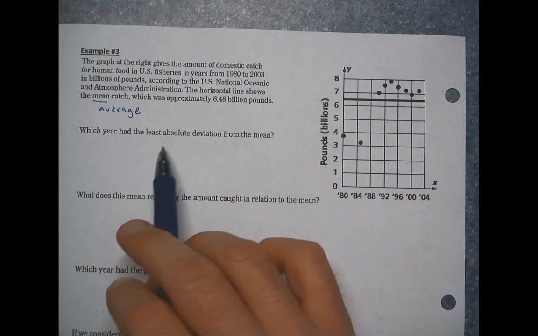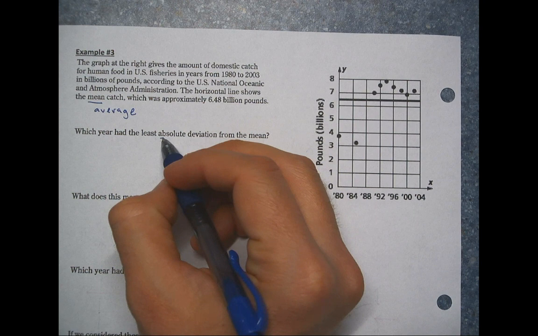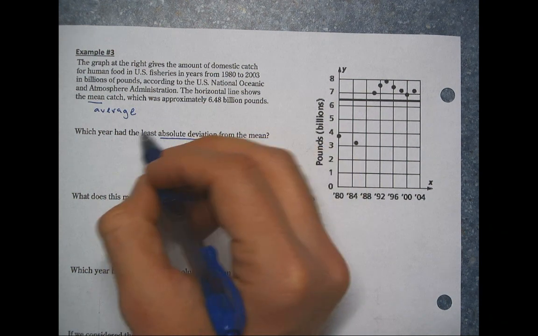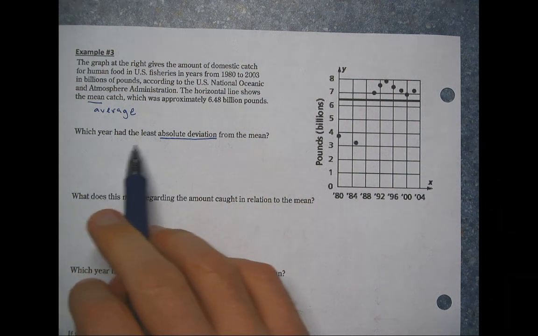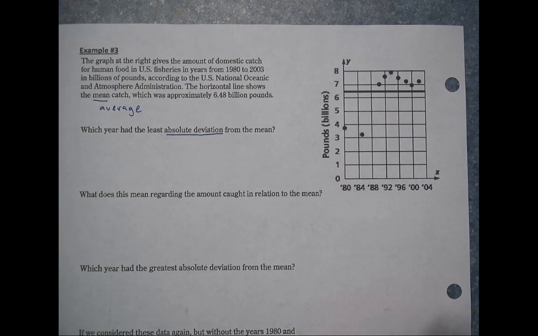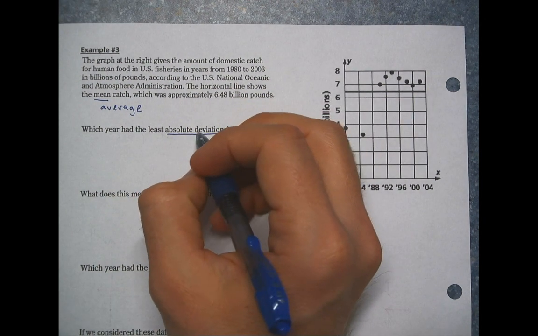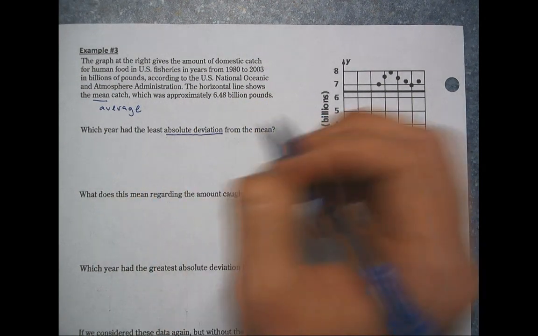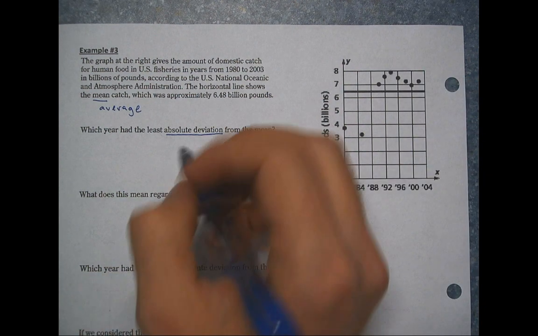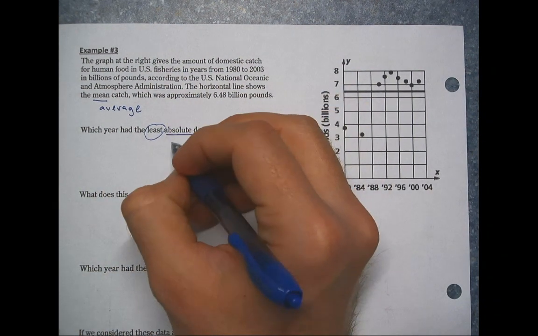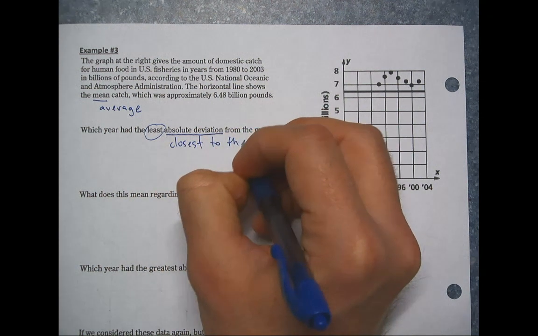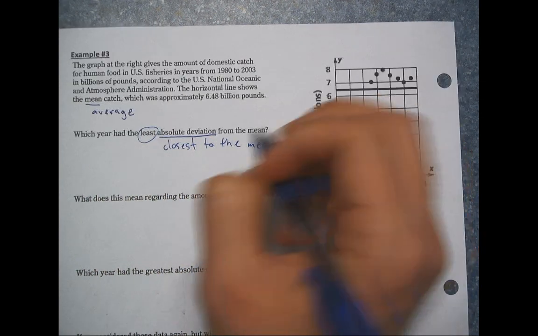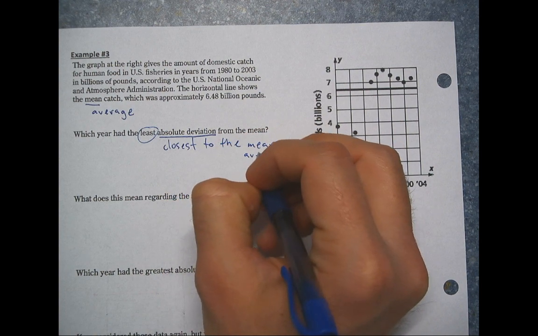So which year had the least absolute deviation? A lot of people would see least and just go up, the least one's right here, but that's not what it's asking. Which year had the least absolute deviation? So what does that mean? We talked about that. Absolute deviation has to do with how far away it is from the average. So the least absolute deviation is going to be the one that's closest to the mean, or closest to the average.